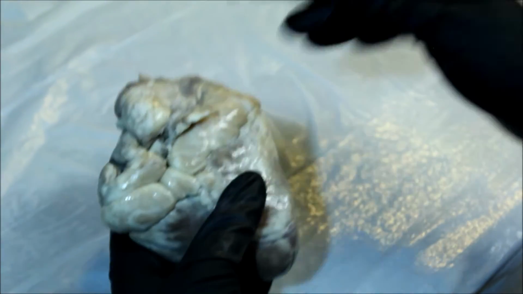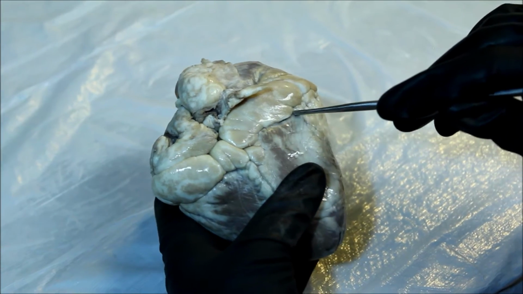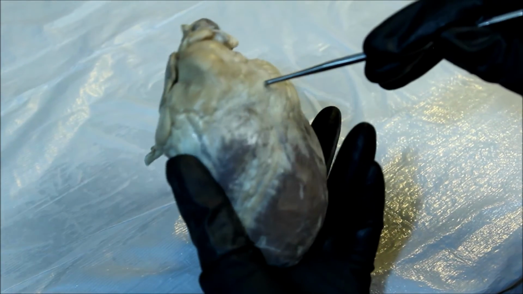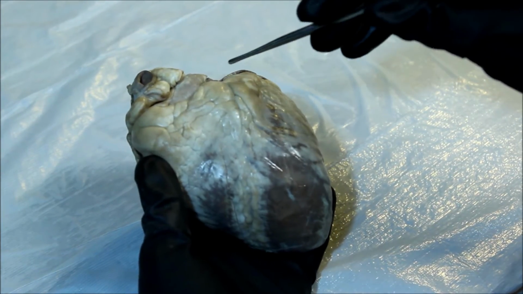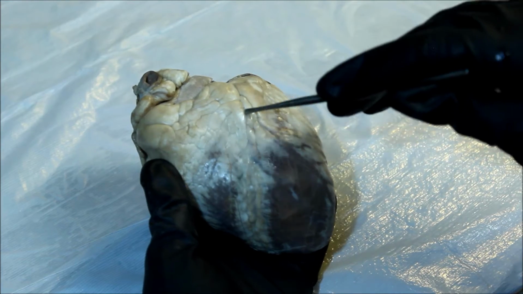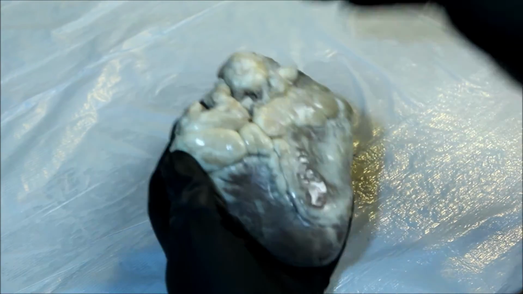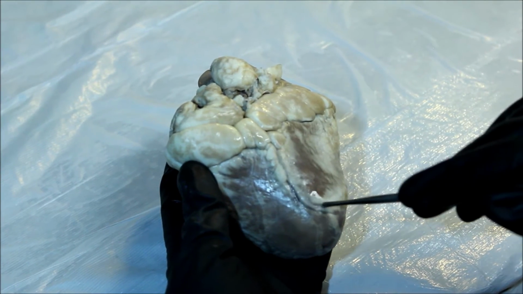Back to the posterior side, we can appreciate the coronary sulcus, which separates the atria from the ventricles. Anteriorly, we can appreciate the anterior interventricular sulcus, and of course the posterior interventricular sulcus.